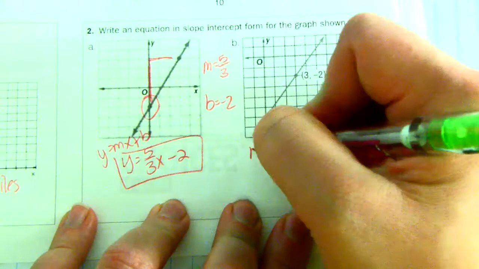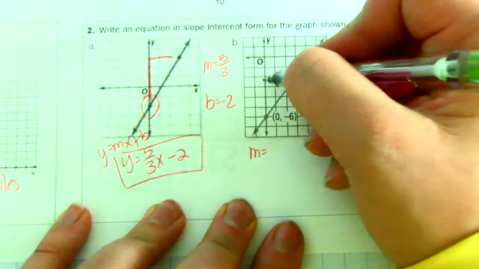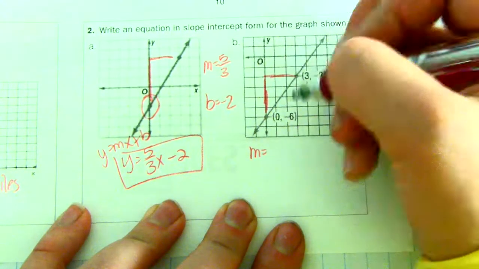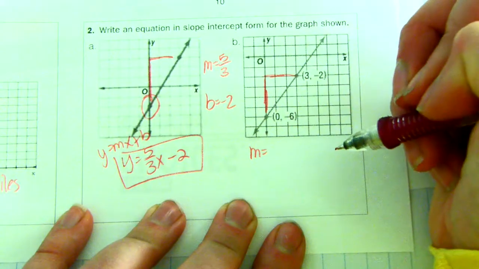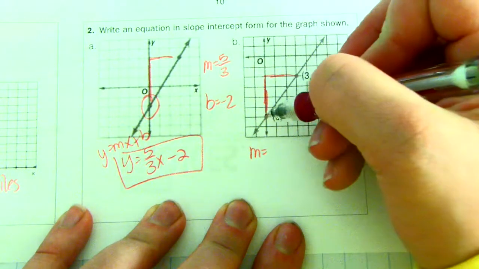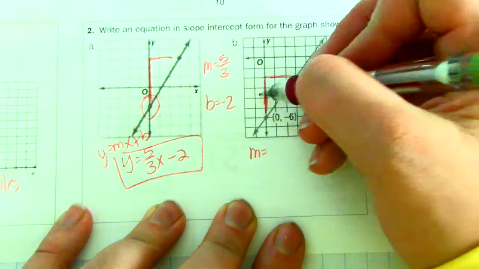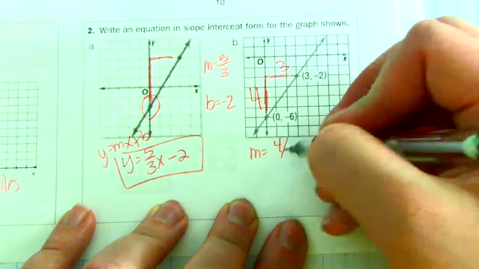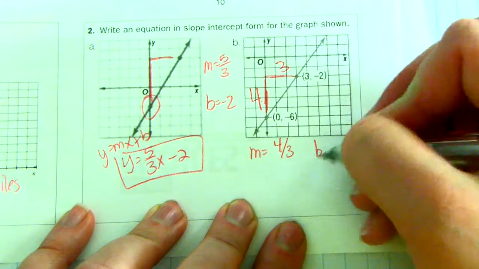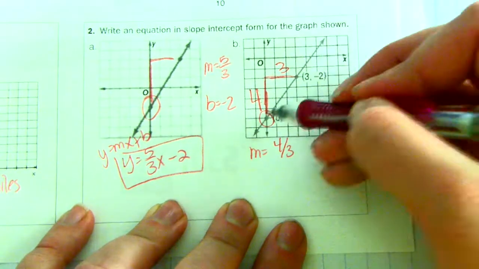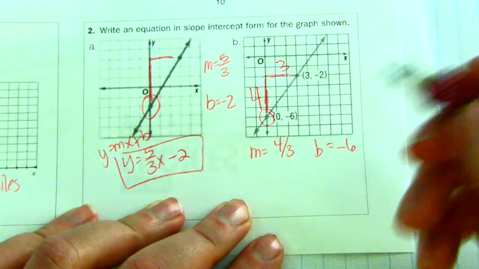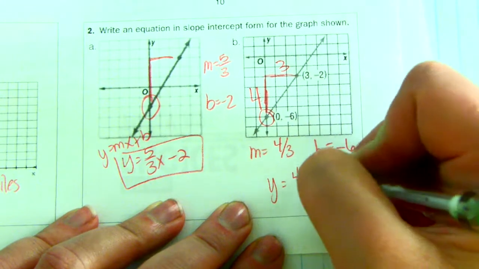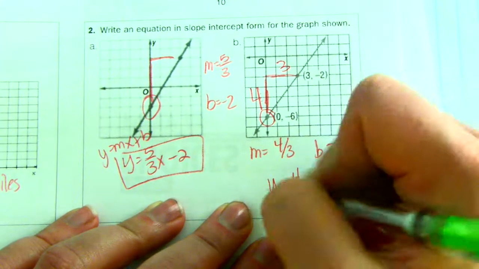This one, we have to find the slope. I'm going to draw a triangle here. 1, 2, 3, 4. Rise 4, run 3, so 4/3. And the y-intercept, or b, is -6. So y equals 4/3 x minus 6.